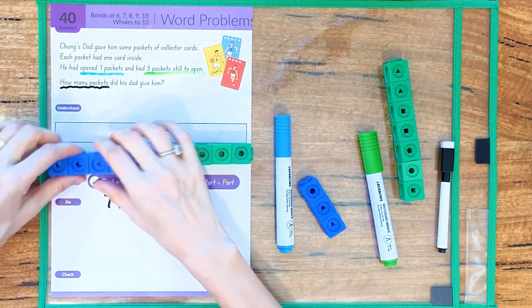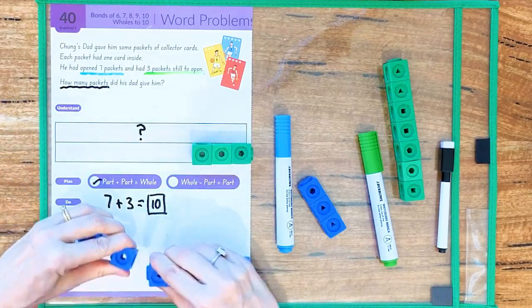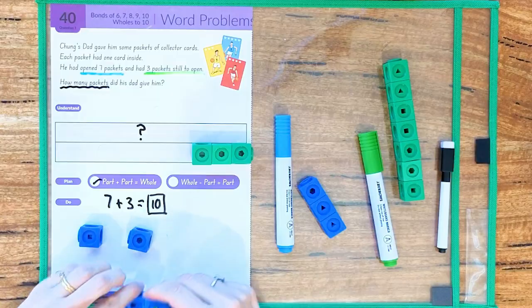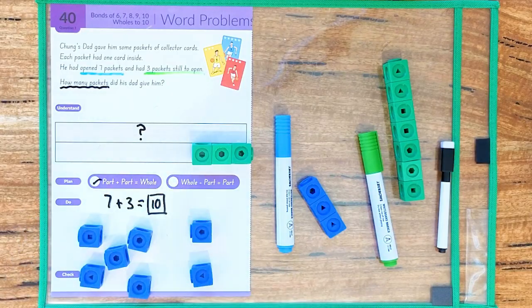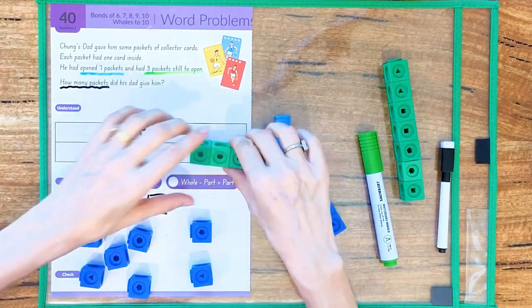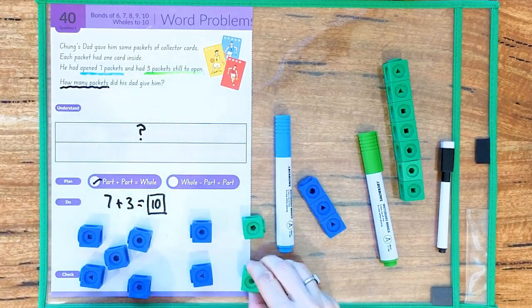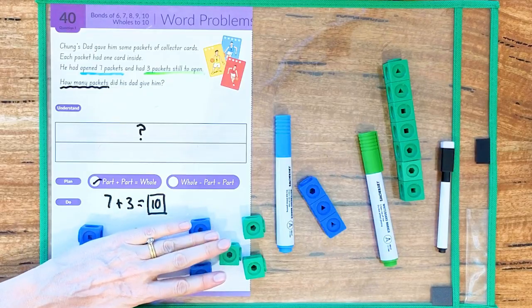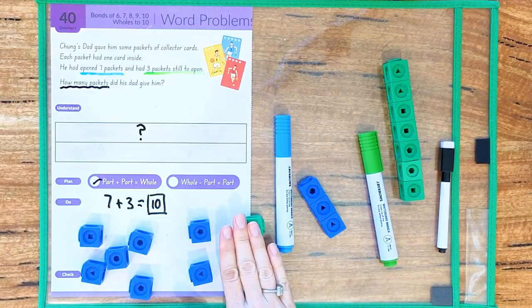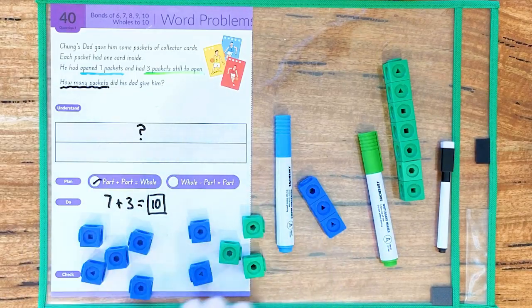To check the maths, I'm going to arrange the parts so I can see without counting. Here's my part of 7, which I know is 5 and 2. And here's my part of 3. And I can see that the part of 7 add the part of 3 gives me the whole of 10.